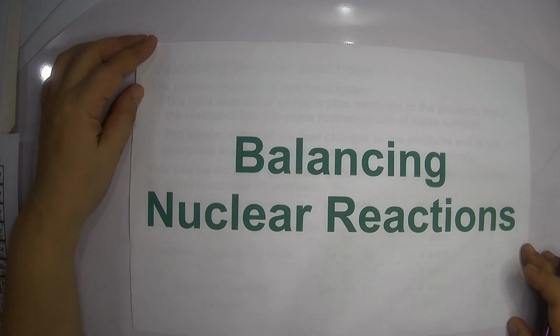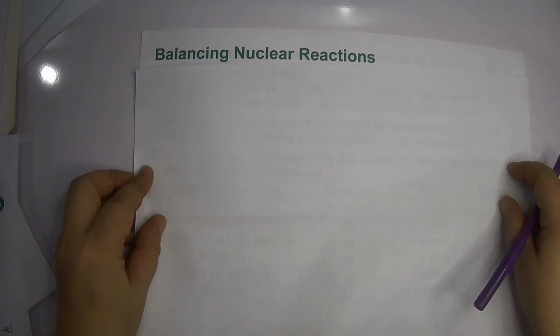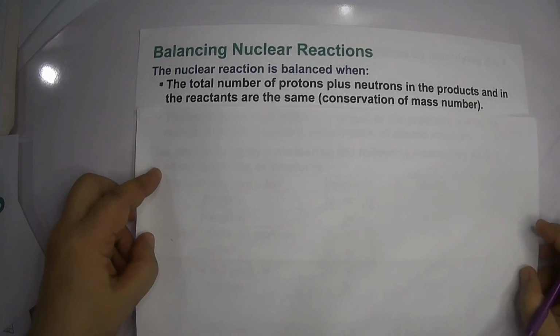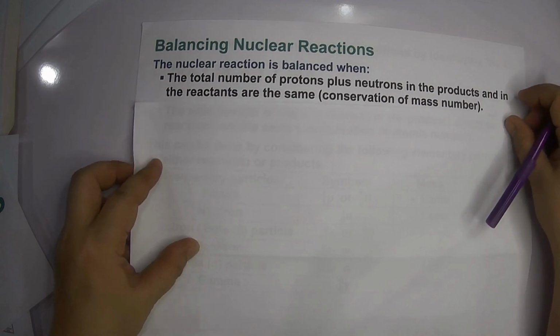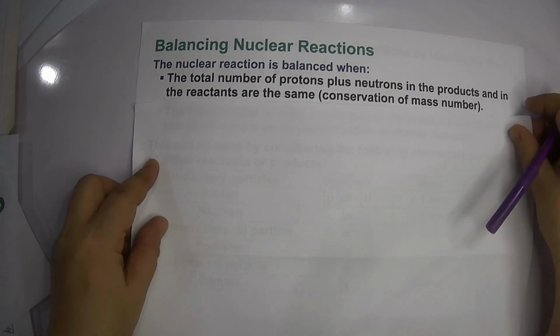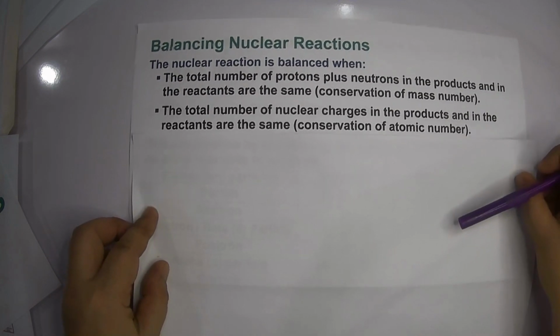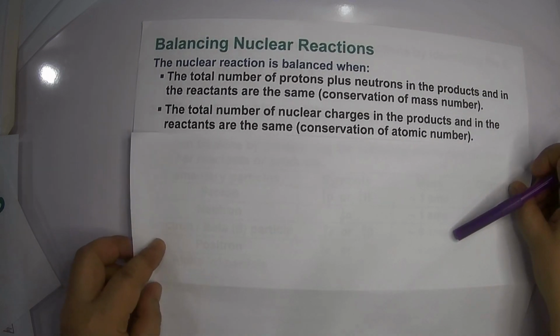In a chemical reaction, you observe the law of conservation of mass by balancing the atoms: the number of atoms of each element in the reactant must be equal to the atoms of the element present in the product. In balancing a nuclear reaction, the reaction is balanced when the total number of protons plus the number of neutrons in the product and in the reactants are the same, and this is the conservation of the mass number. The total number of nuclear charges in the product and in the reactant are also the same, and this is observing the conservation of atomic number.